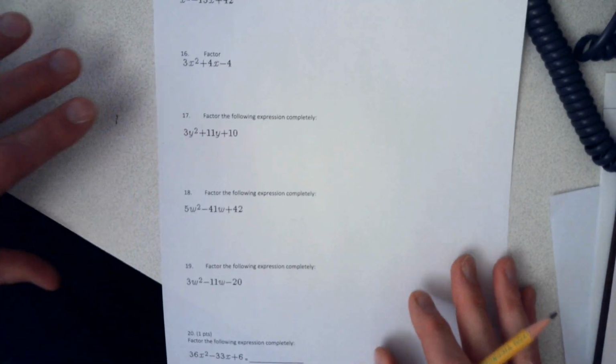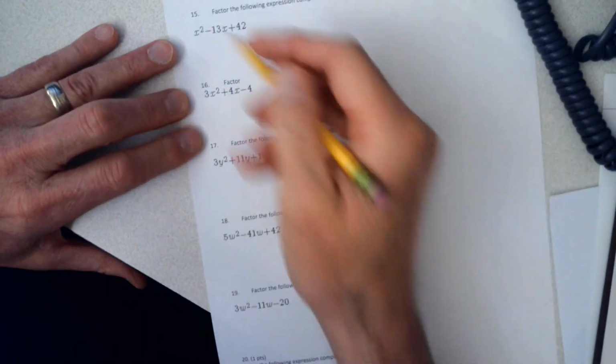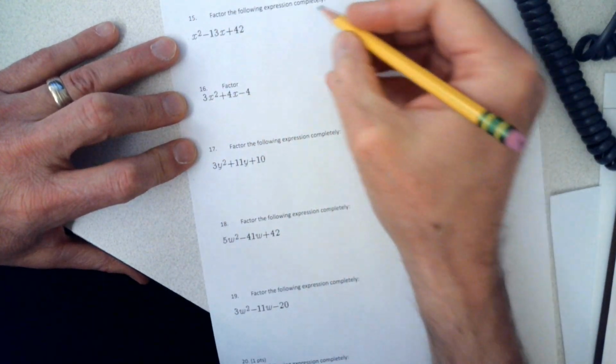Oh, lights out. There we go. Okay, 6 more. Here we go. Again, no greatest common factor to pull out.